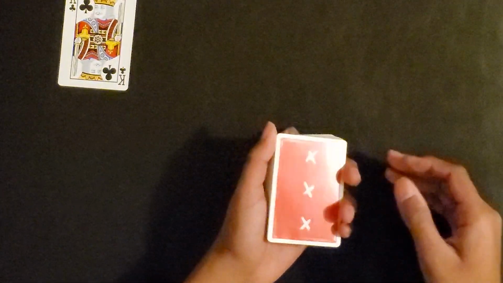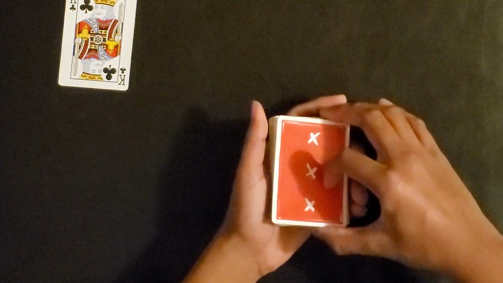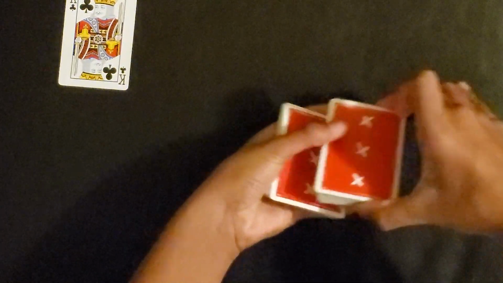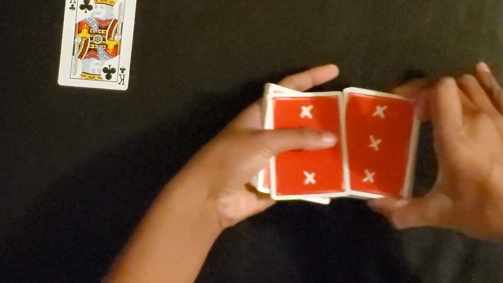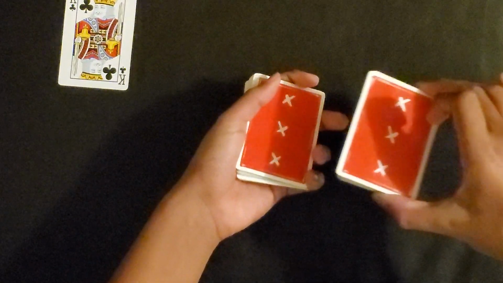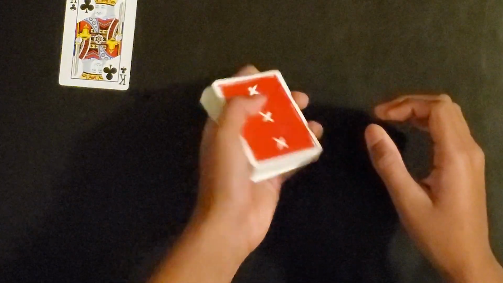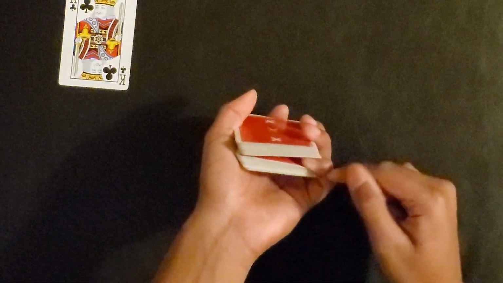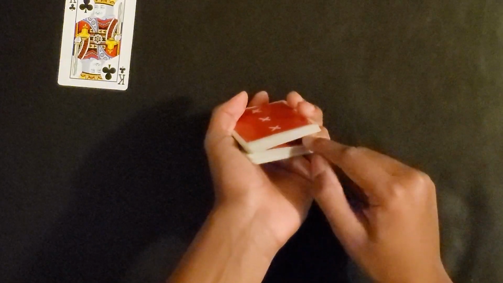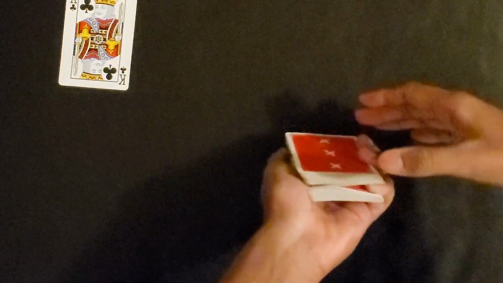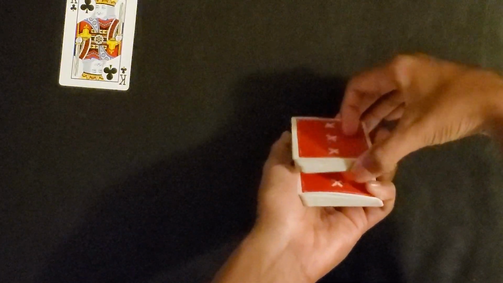So what I'm going to do is pick up half. You're taking your thumb, and all that you're doing is peeling it off. Then as you place it down, you're going to get a pinky break. Let's exaggerate it so you can see it clearly. There's a break above the card. Then you're asking them to say stop. So let's say they say stop. And then you're simply picking up here.